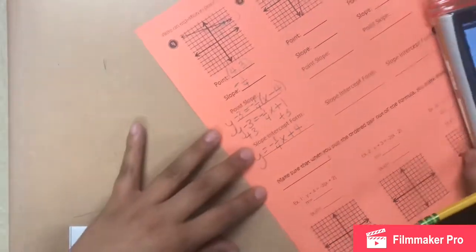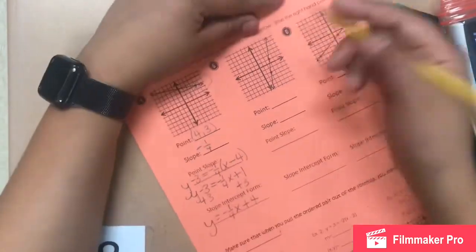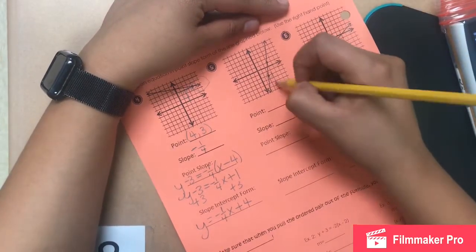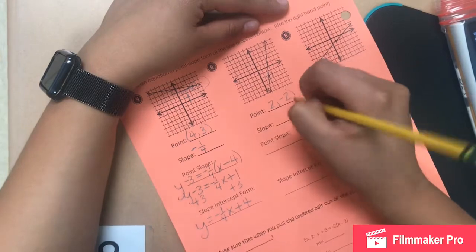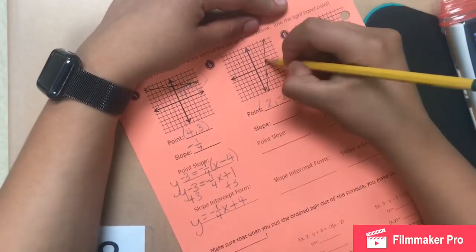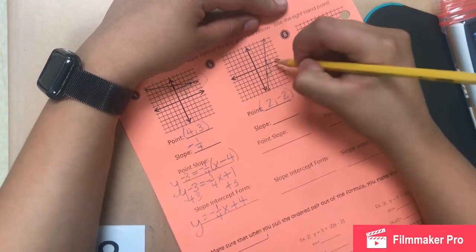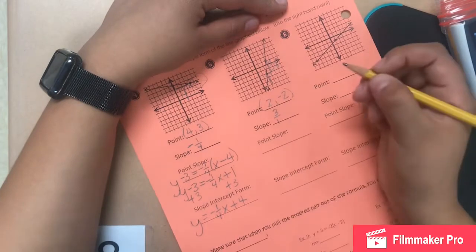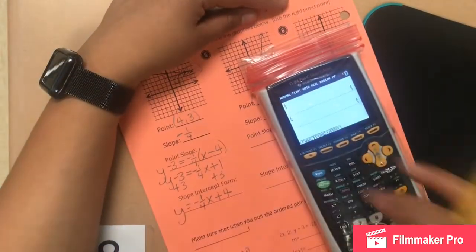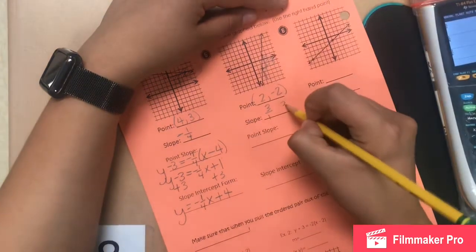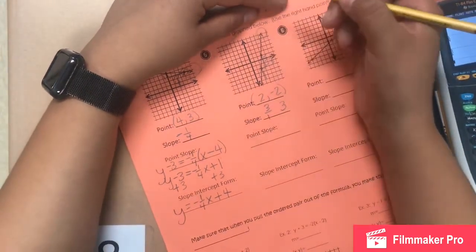Okay. Number 5, I have 2 points to choose from here. I'm going to try this point down here. So my coordinate there is 2, negative 2. Okay, and my slope, when I connect my 2 points by drawing that L, is 1, 2, 3, and 1. 3 over 1 because it's rise over run. 3 over 1 simplifies to 3. And this is a positive slope because it's going upward.